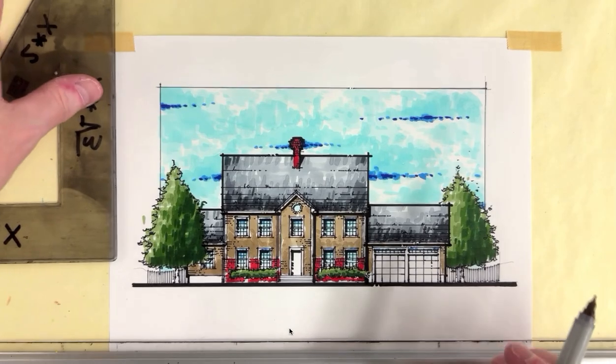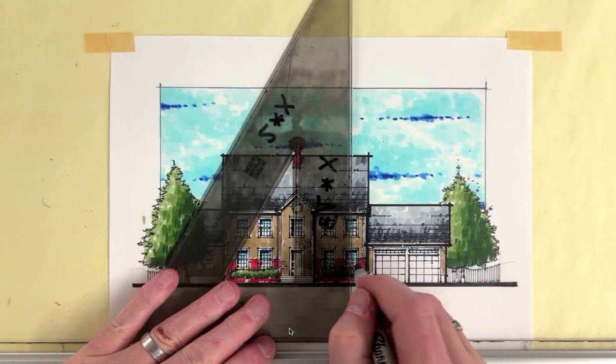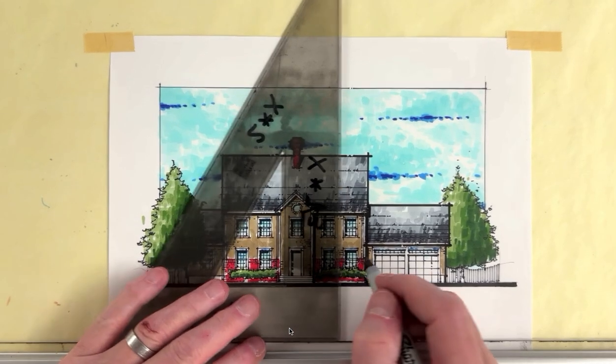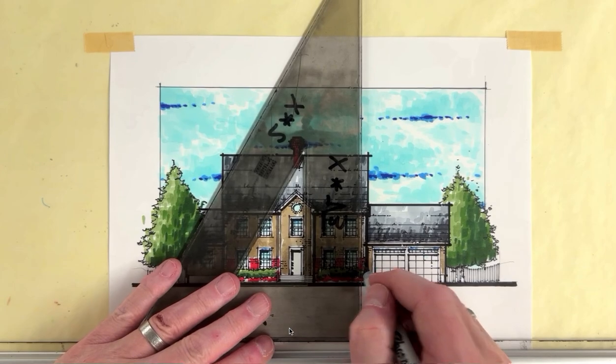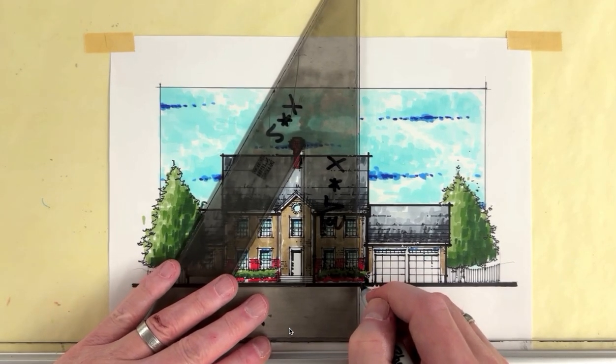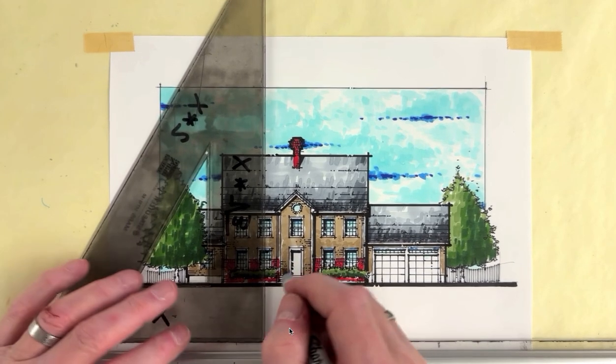Okay, I'm going to put a few little vertical lines in there. Ooh, I missed a line right here. Let's put some vertical lines in, just little ones to hint at brick. Not a ton of them, just some little ones.